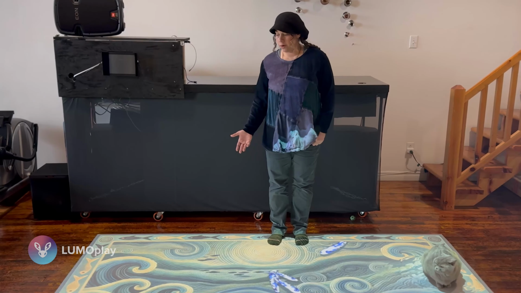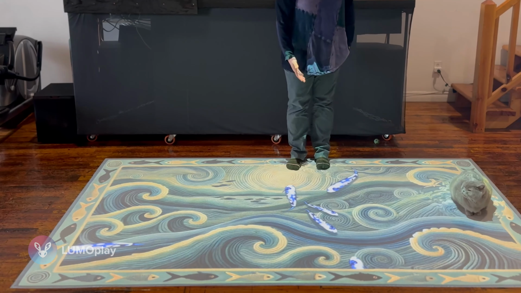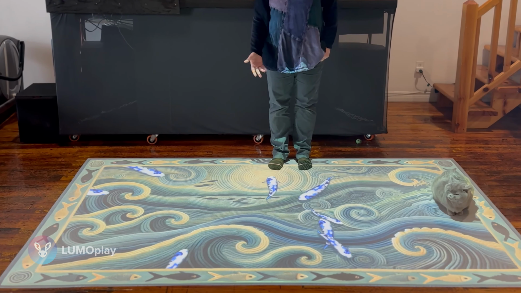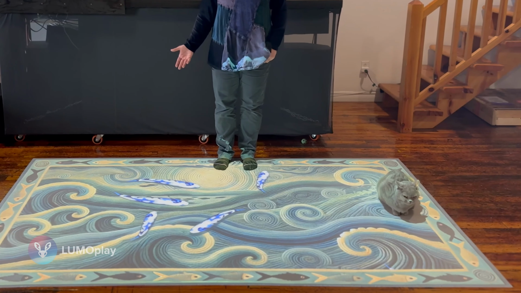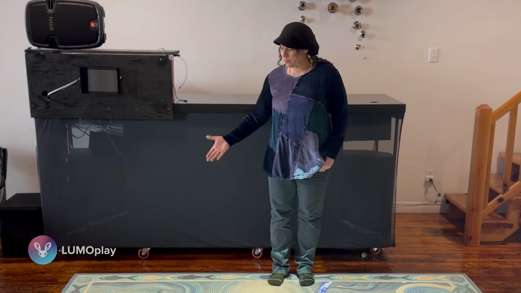This interactive floor has a couple different elements. There are the fish, which are completely customizable. You can make them any color you want. You can make them any size you want. You can have them behave any way you want. And there is the background.